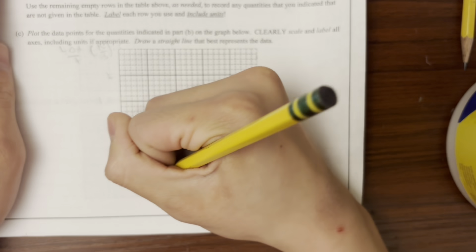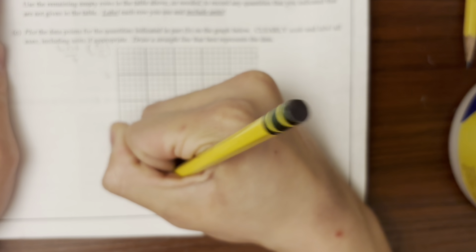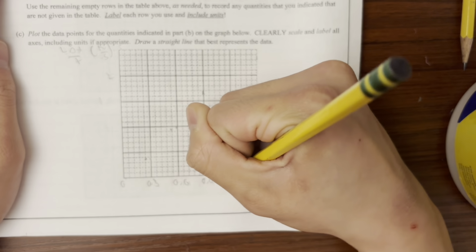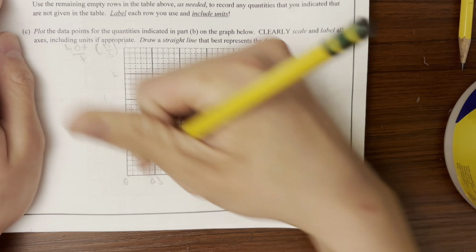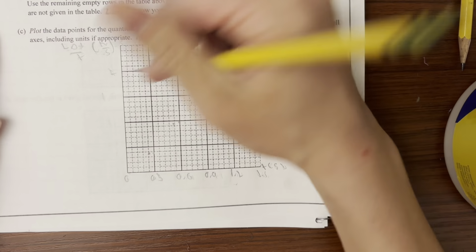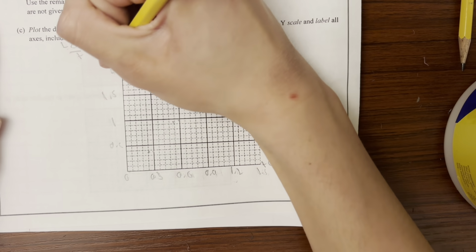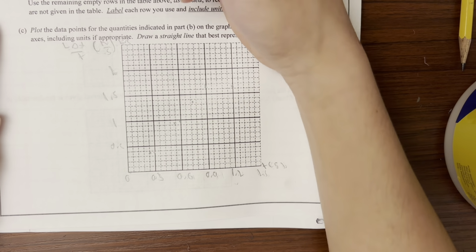I'll scale the bottom by 0.3 seconds each: 0.3, 0.6, 0.9, 1.2, and 1.5. I'll scale the vertical by 0.5: 0.5, 1, 1.5, 2, and 2.5.